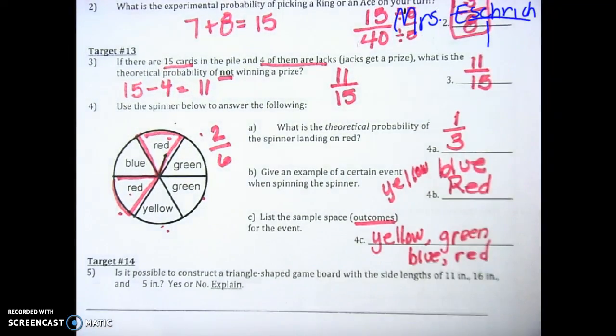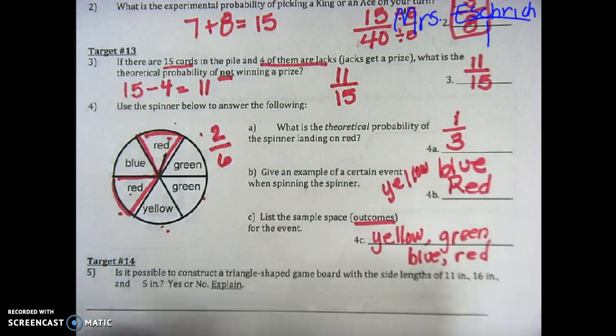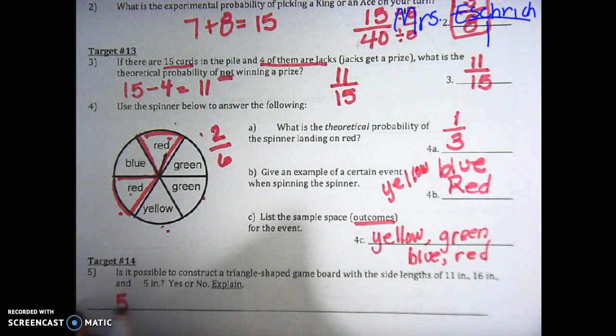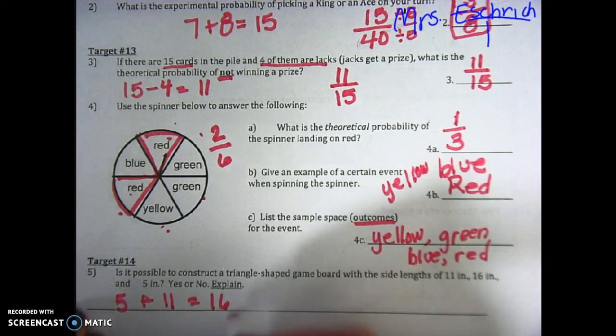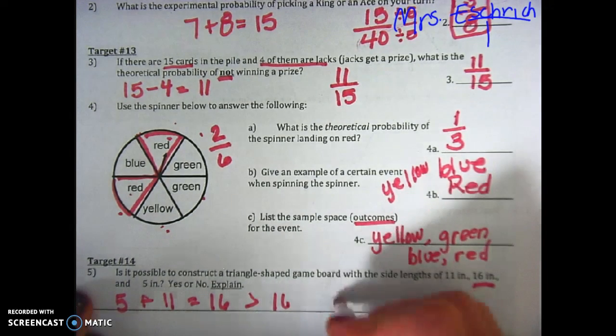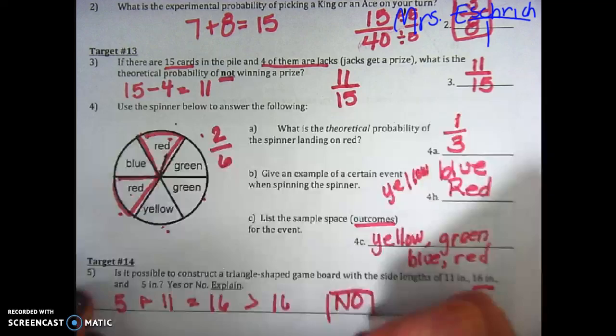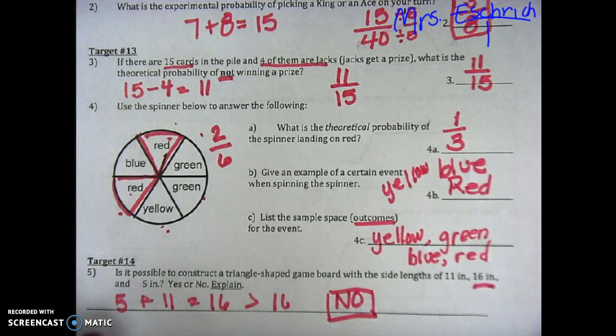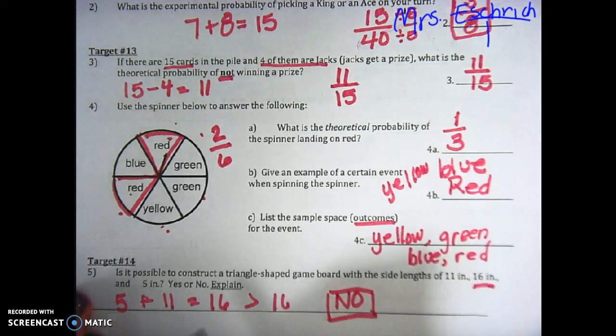Okay. Target 14. Is it possible to construct a triangle-shaped game board with the side lengths of 11, 16, and 5? Remember how we did this? We pick our two smallest numbers, 5 plus 11, and that gets 16. And that has to be greater than the largest number. Is 16 greater than 16? No, it is not. So you can't make a triangle.